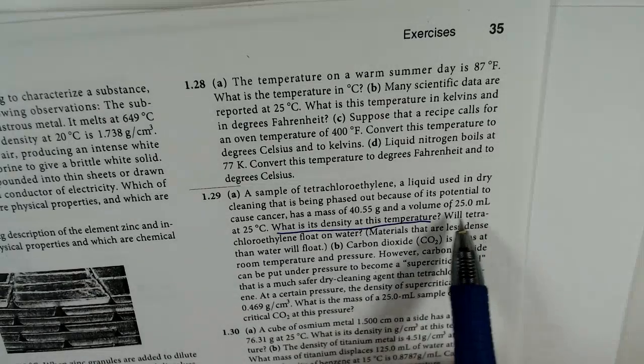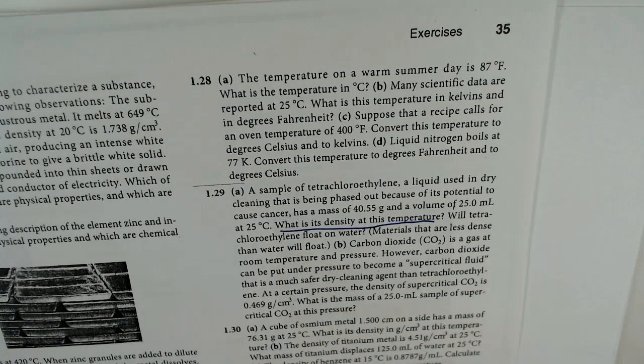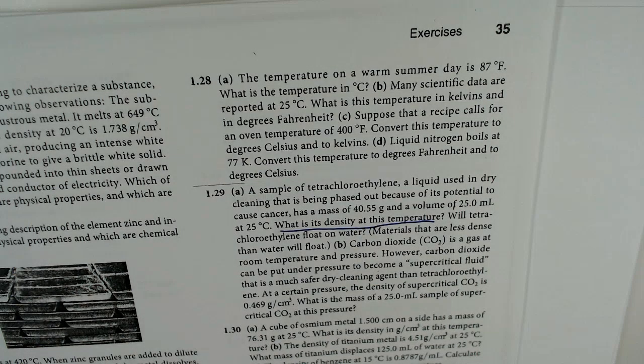So I'm going to then look at the information given to me. I'm given a mass, a volume, and a temperature. Do I need the temperature in this equation? Nope. So the question is saying what is the density at this temperature. Yes, the temperature is relevant, but we don't need it to answer it, because it's basically saying the density at 25 degrees C. And typically, what are the units on density? They're typically grams per mL.